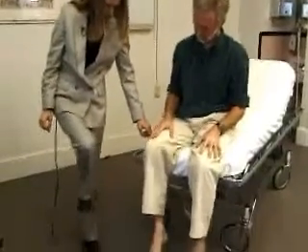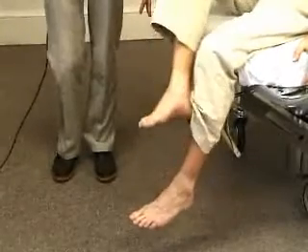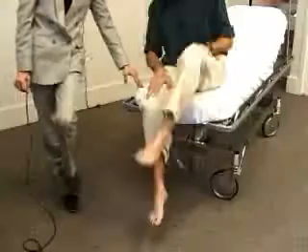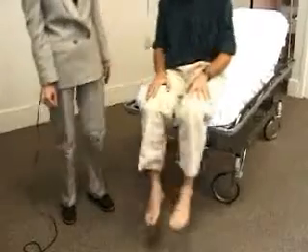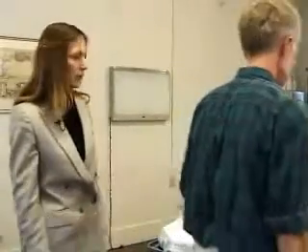Next is called heel to shin, and what you'll do is you'll take the heel of one foot and run it down the shin of the other. Good. And now do the same thing with the other side. Take the heel and run it down the shin of the other foot. Perfect. Okay, for the rest of the test, I'll need you to stand up. First thing I'll do is get you just to do a normal gait. So I'm going to ask you to just walk down to the end of the room, turn around, and come back.